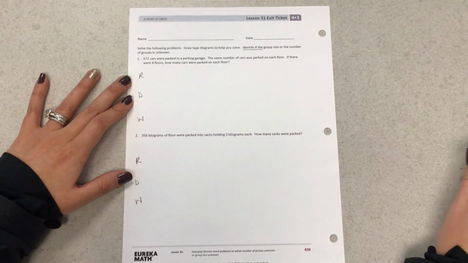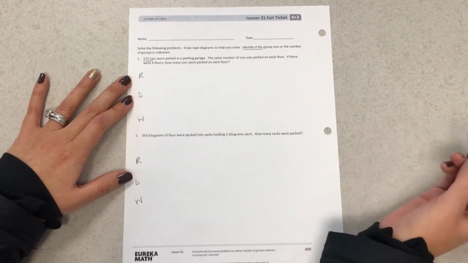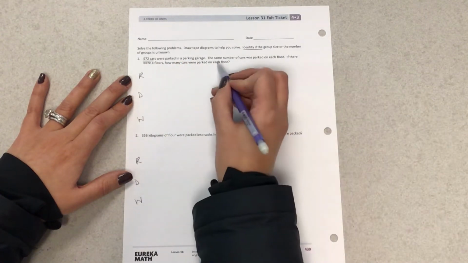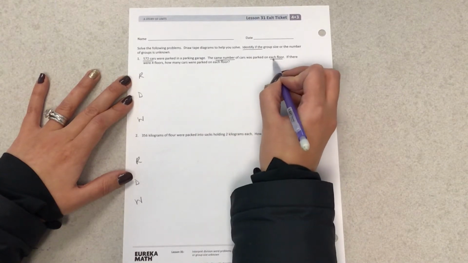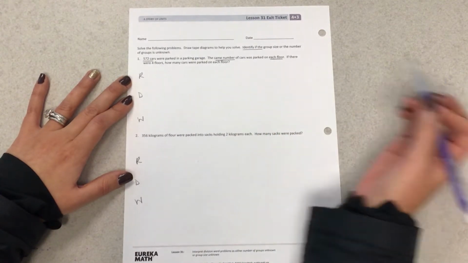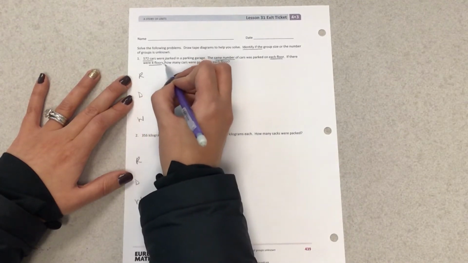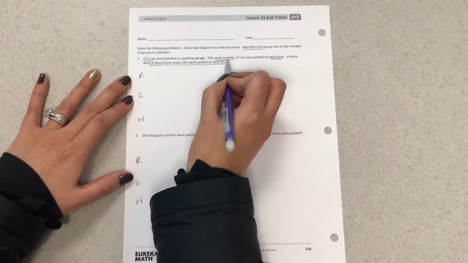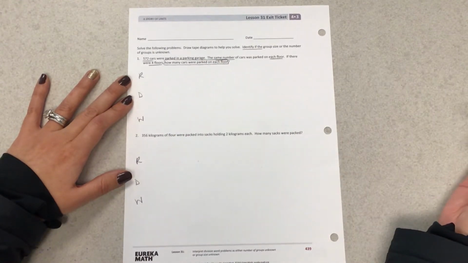So friends, I'm going to go ahead and underline the important math numbers. I see there are 572 cars were parked. The same number of cars were on each floor. If there were 4 floors, how many, I'm going to put a box around my question, how many cars were parked on each floor?